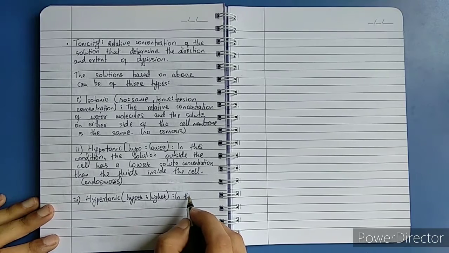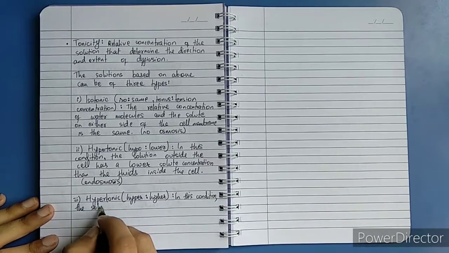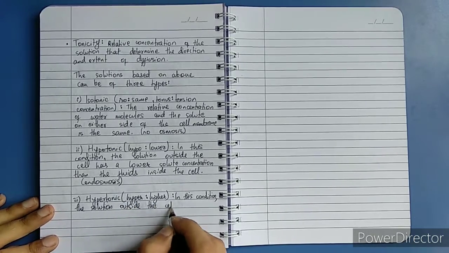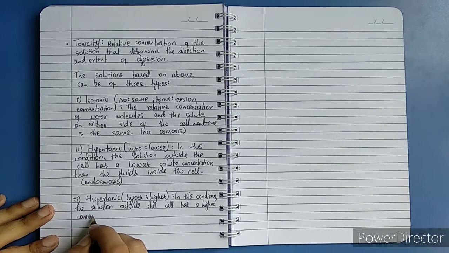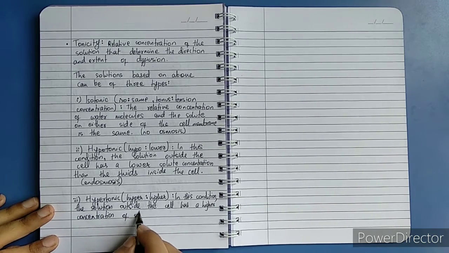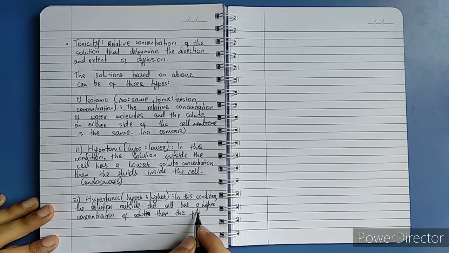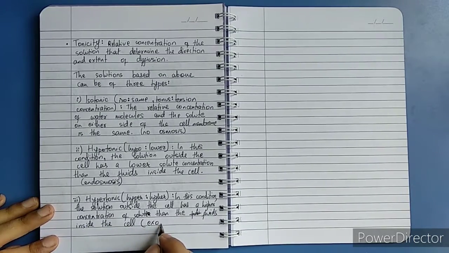In this condition, the solution outside the cell has a higher concentration of solute than the fluids inside the cell. So exoosmosis takes place.